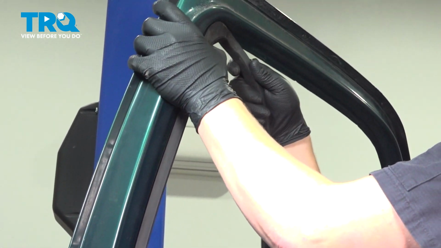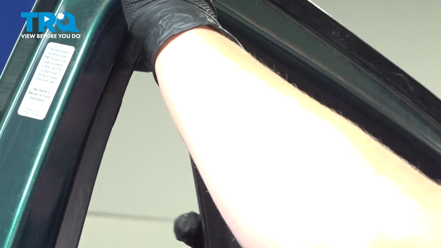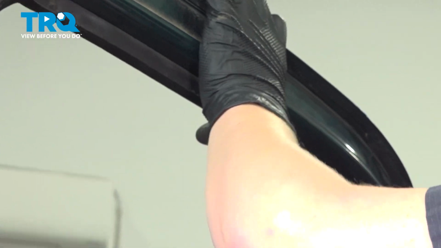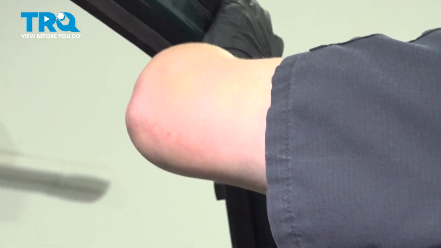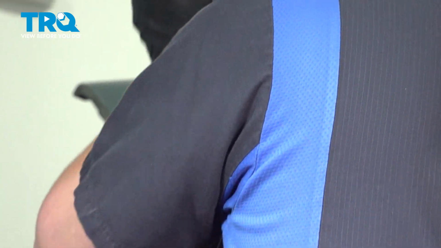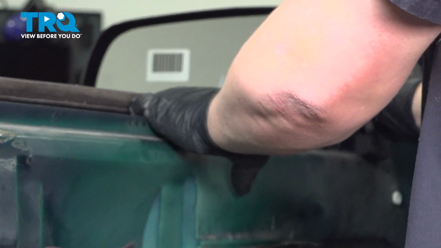We're going to start by seating our top corner up into place. Bring it around the front. Before you go all the way to the front corner, be sure to drop it down inside of the door.